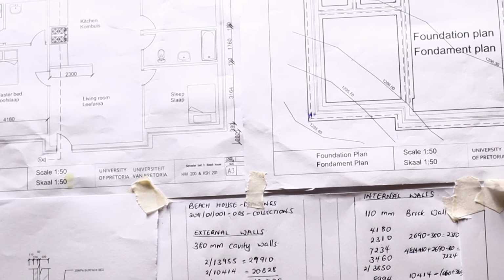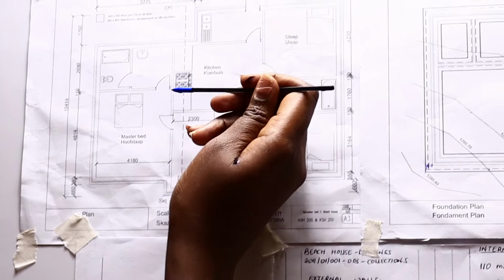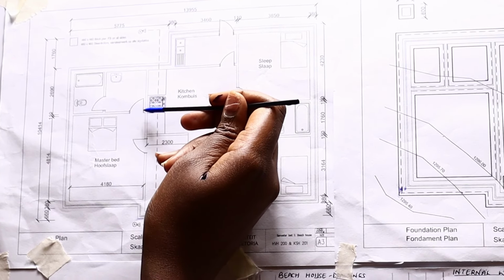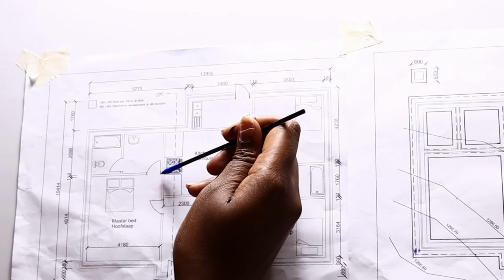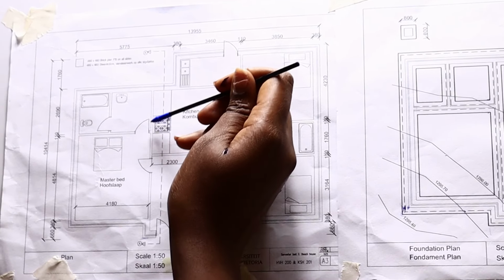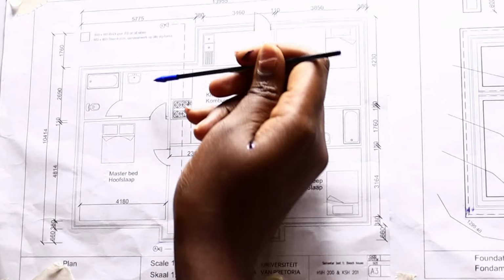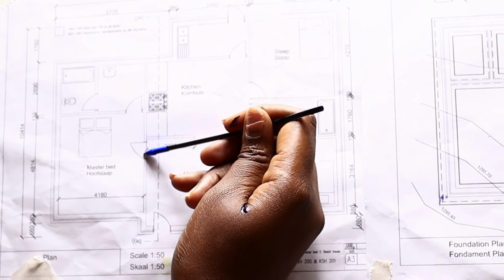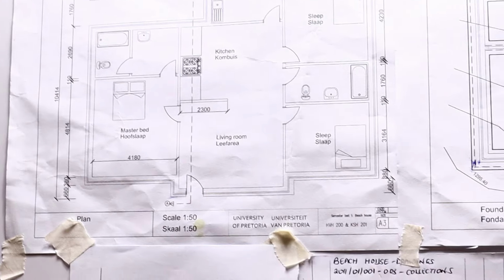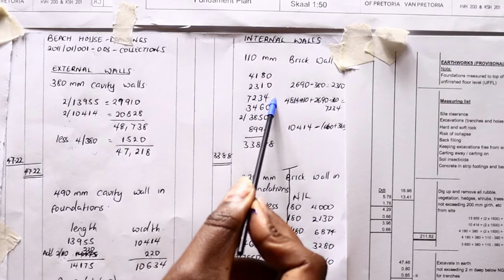So it shall be 4118 plus 110 because of this one, 110. Then we shall add 2690 from here to outside here, then we deduct 380. Or you can take 2310 plus 110 plus 4814, and that one shall give you 7234, and this is 7234.